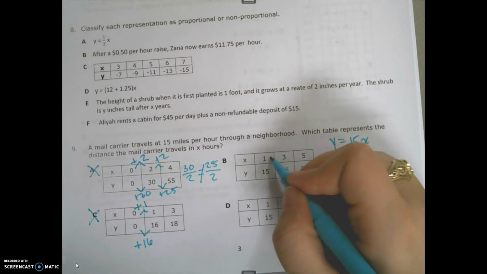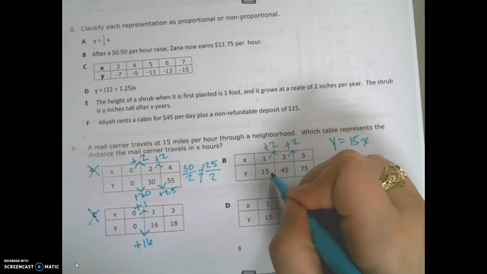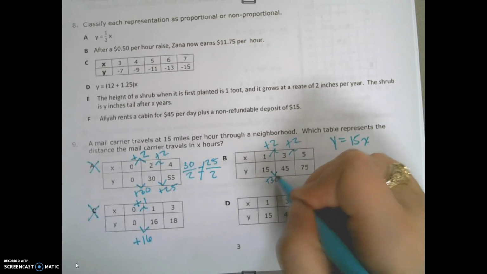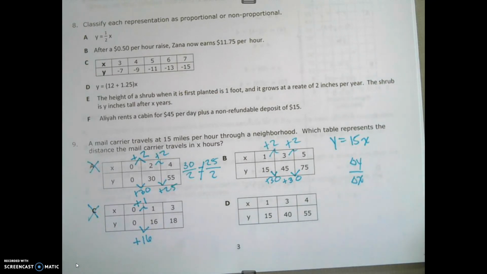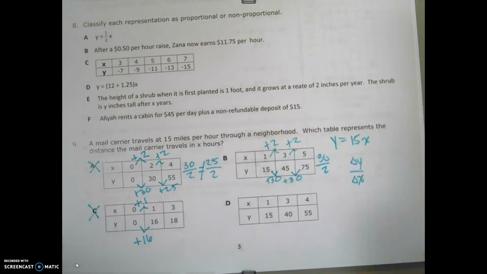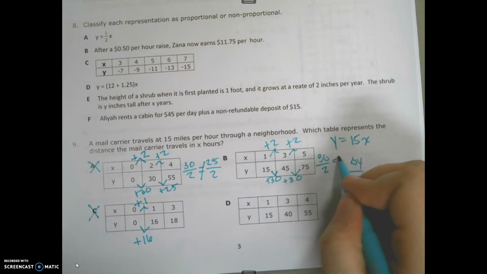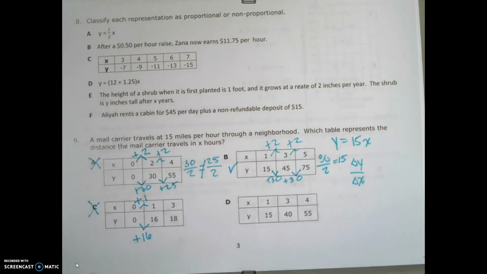Right? B. When we do this, we get plus 2, and our x increases by 2 each time, and our y increases by 30 each time. Well, that has a constant rate of change, and 30 divided by 2 does give us 15. So this one checks out. It looks like it's the right answer.